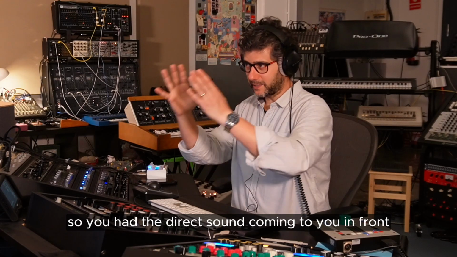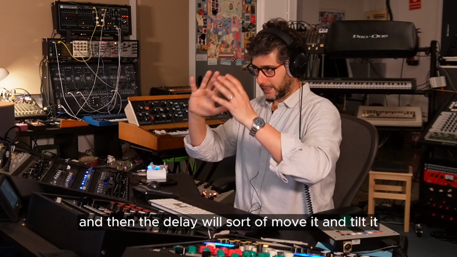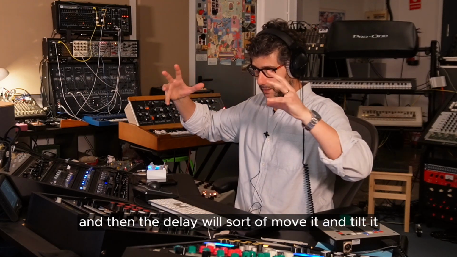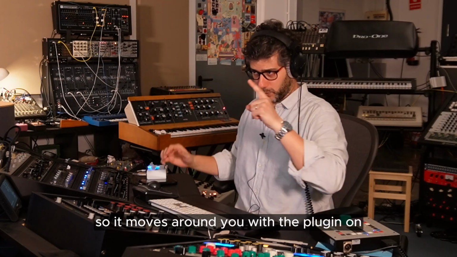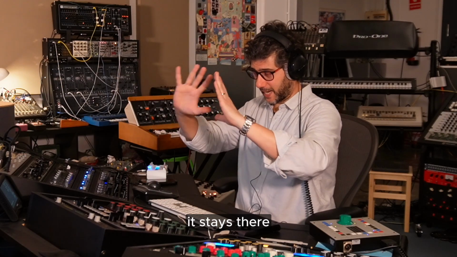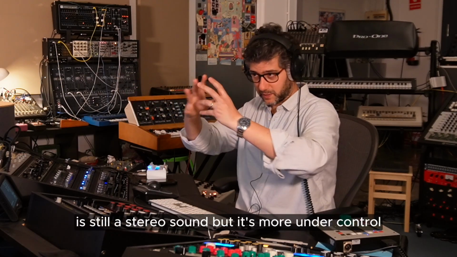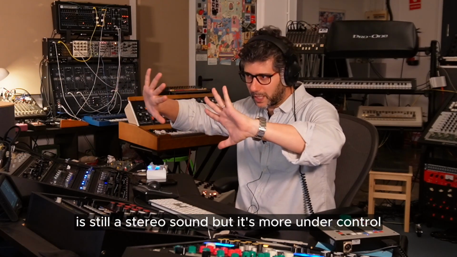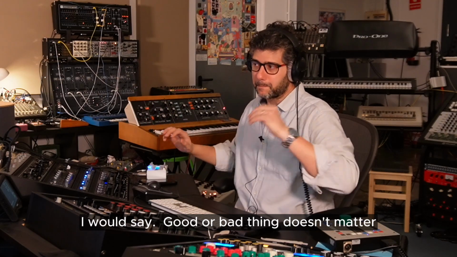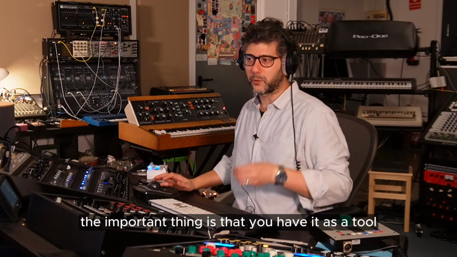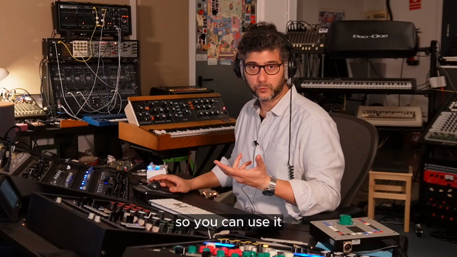So you had the direct sound coming to you in front, and then the delay will sort of move it and tilt it so it moves around you. With the plugin on, it stays there and it still retains the stereo information, so it's still a stereo sound, but it's more under control, I would say. Good or bad thing, doesn't matter. The important thing is that you have it as a tool, so you can use it.